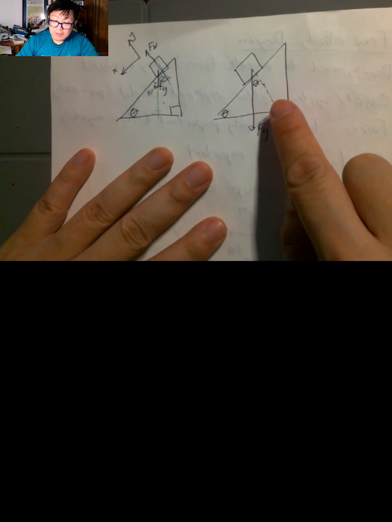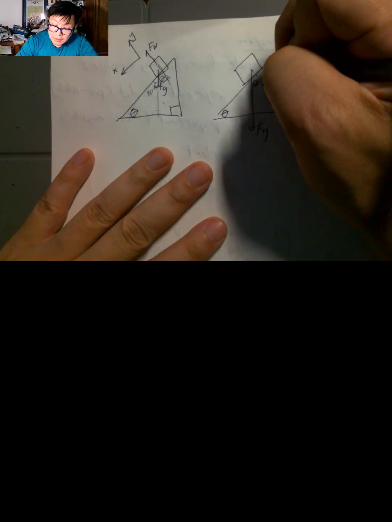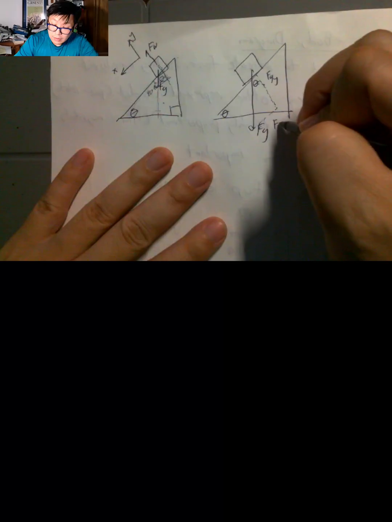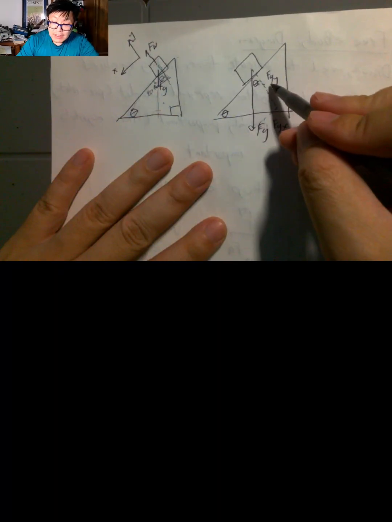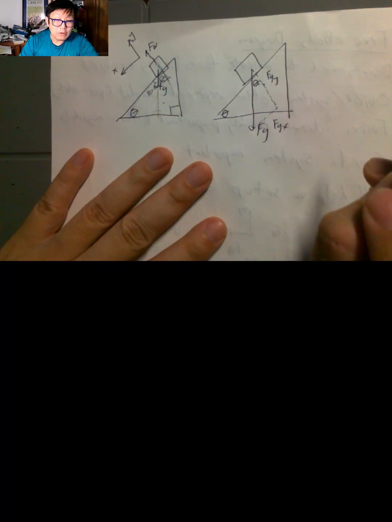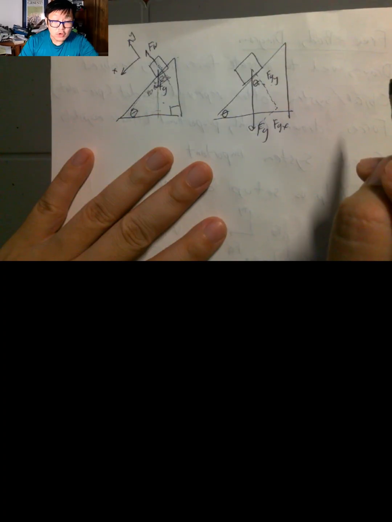Now this is relative to the y-axis, which means that sine and cosine for x and y are a little bit different. Usually we define our angle relative to the x-axis.